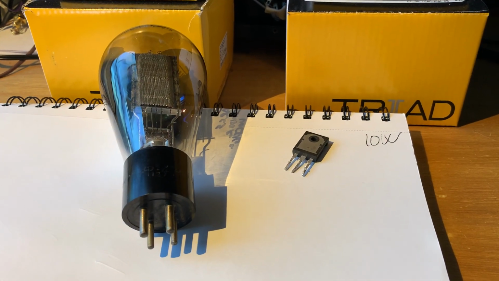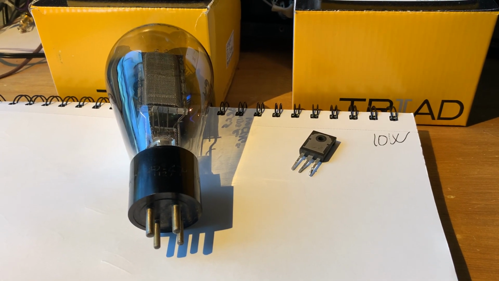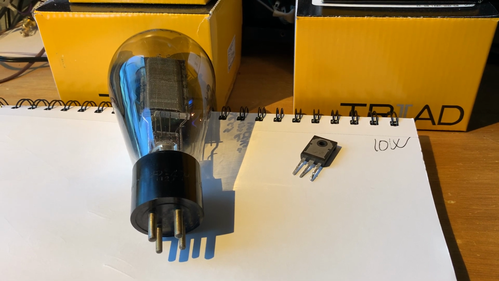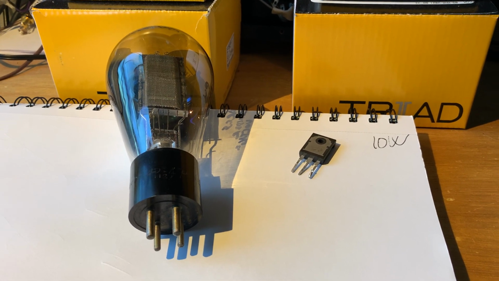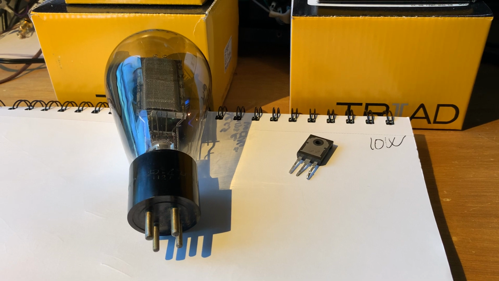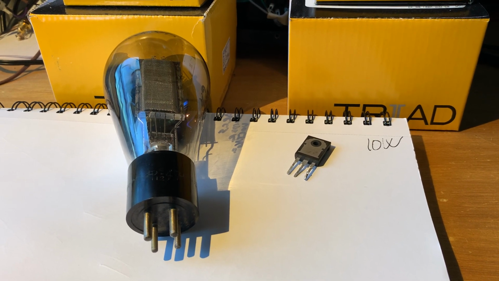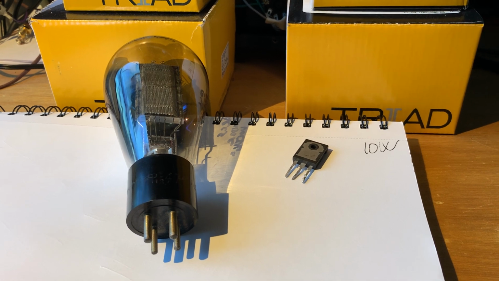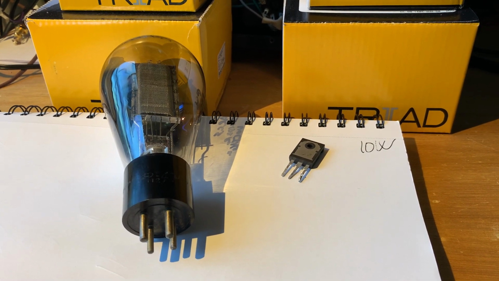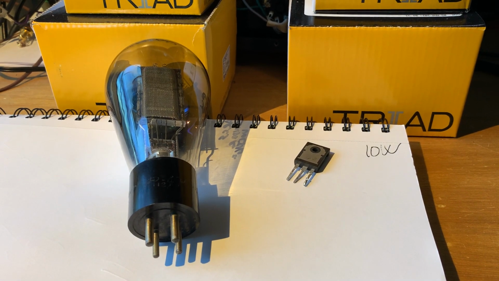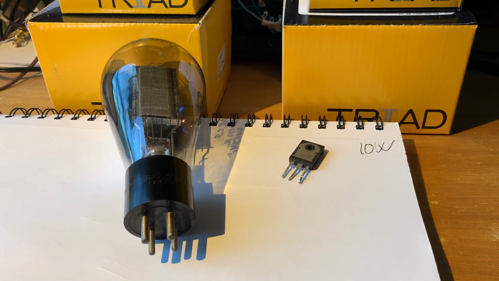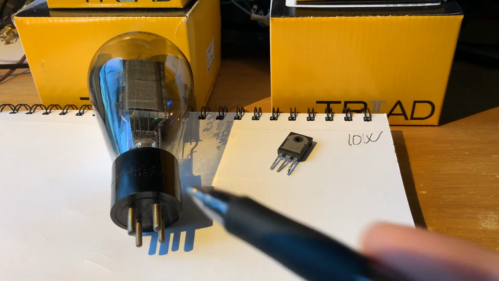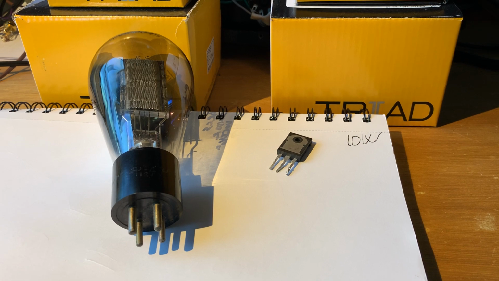So first of all, you will need a chassis, you will need RCA jacks on it, speaker binding posts. Maybe if you want to make it an integrated amplifier, then you need a volume control put on it, and selector switch, whatnot. So this you need in both of these cases, and they will cost the same for you.